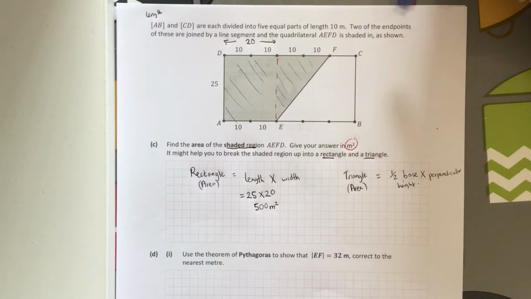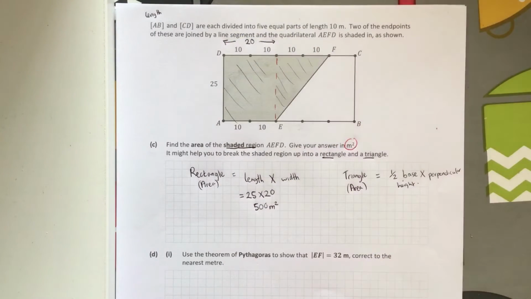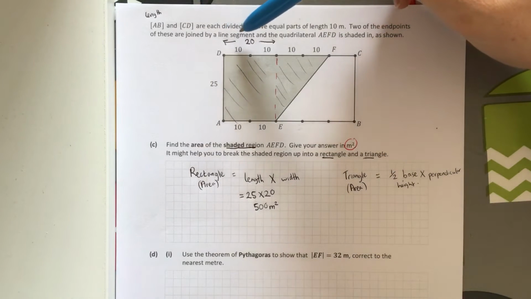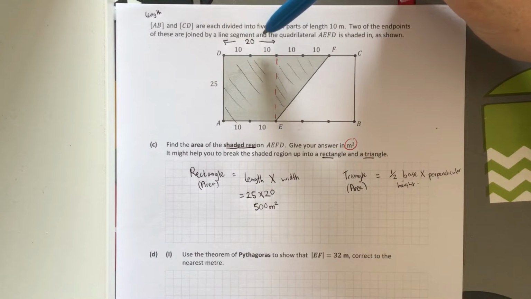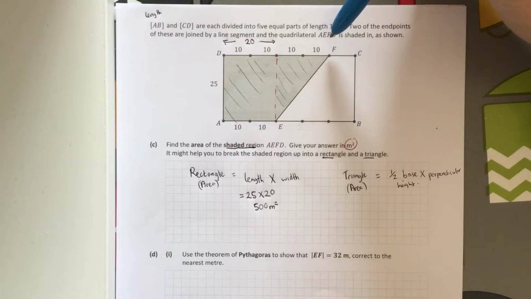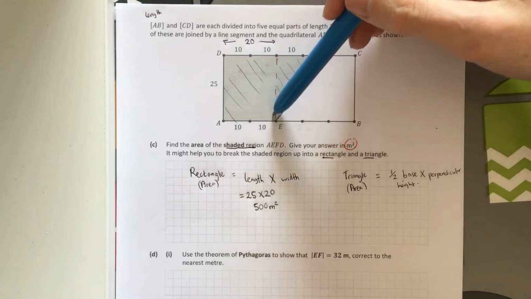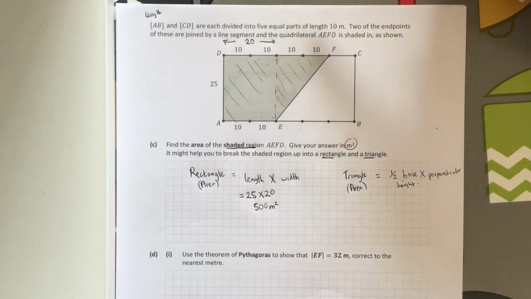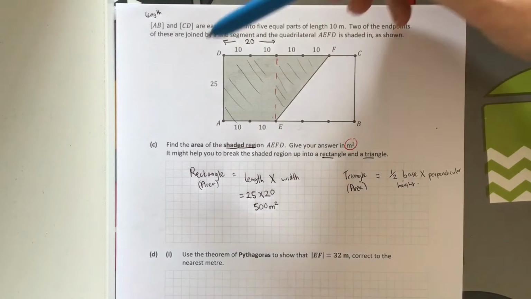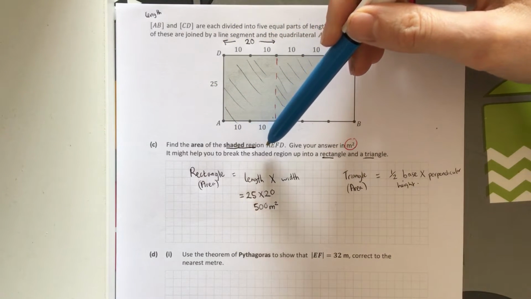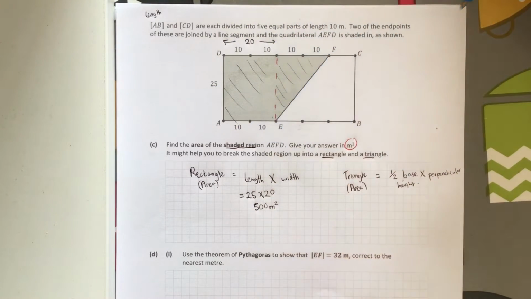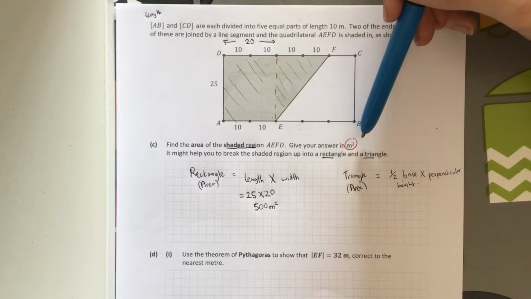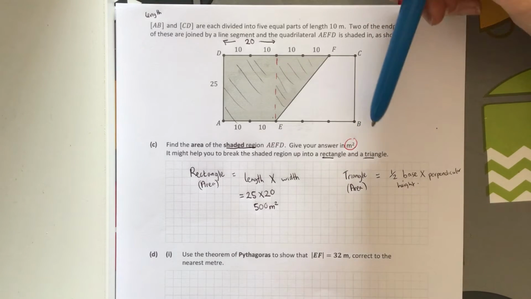Two of the end points are joined by a line segment, and the quadrilateral AEFD is shaded in. So AEFD, again, AEFD. So we have this unusual shape here in front of us. The question asks us to find the area of the shaded region AEFD. Give your answers in meters squared, because that's a unit for area.